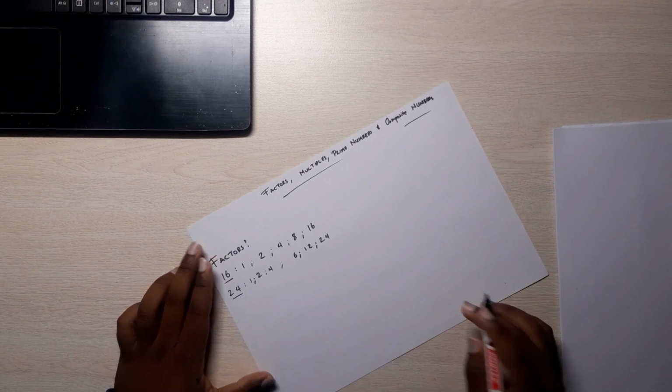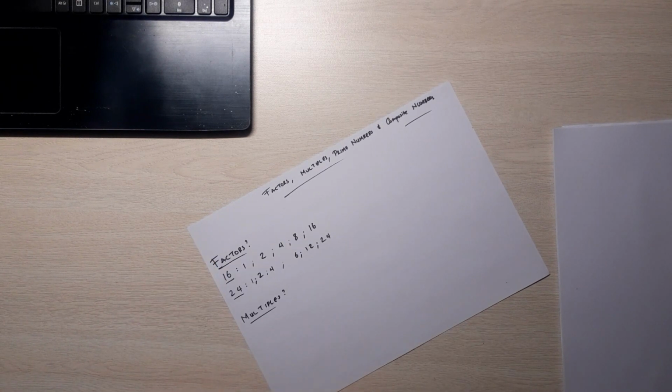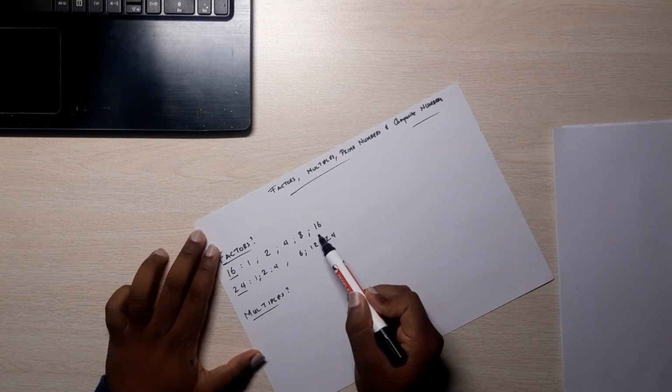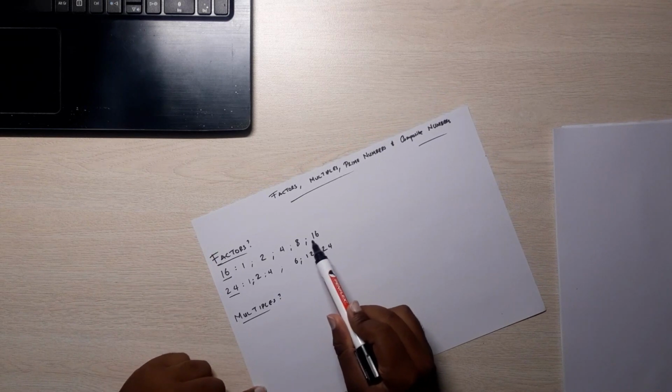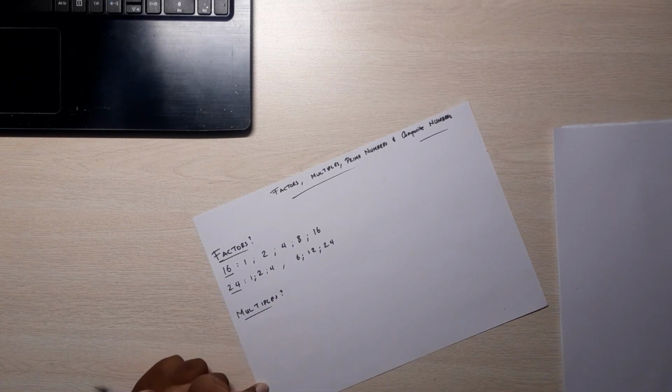Now, what are multiples? Multiples of a number are numbers that can be divided by it without leaving a remainder. With multiples, it's the opposite.